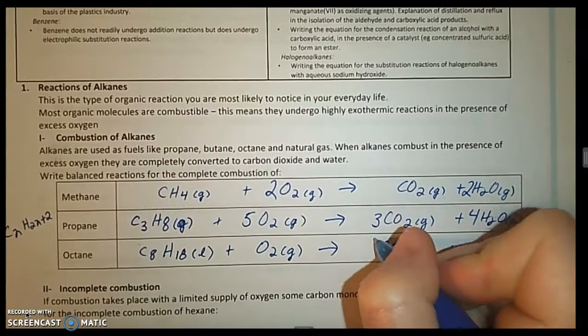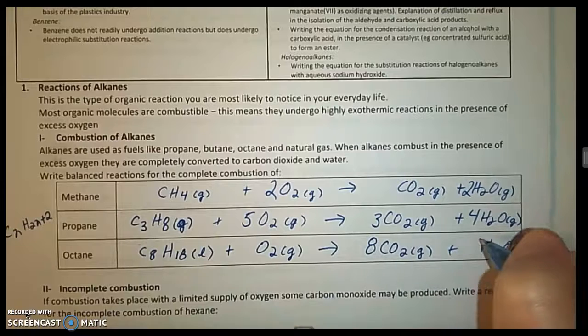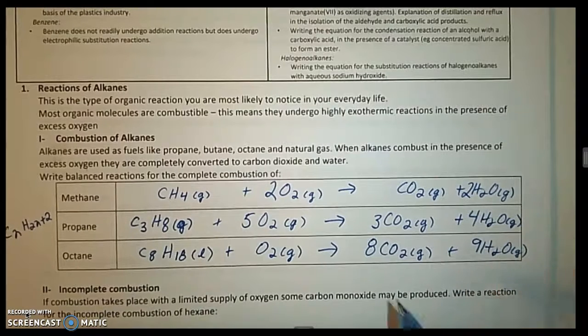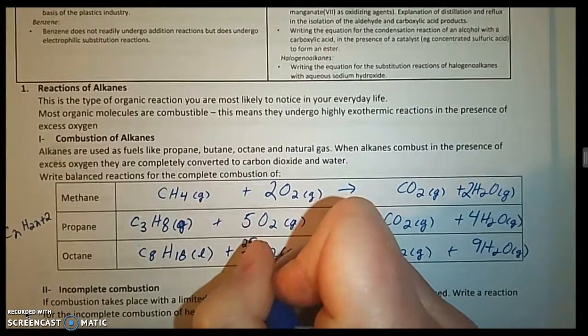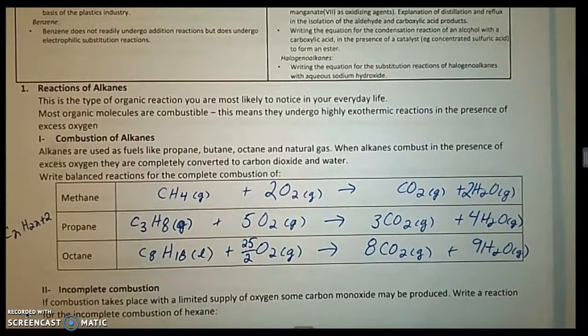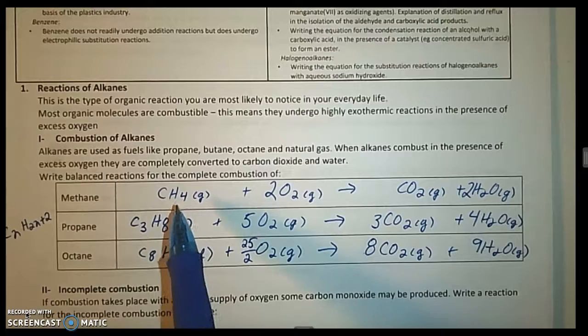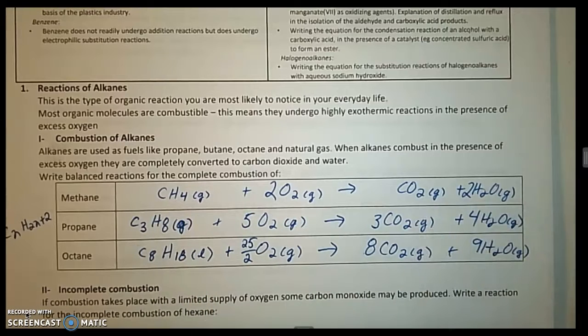Okay, and then balancing it out, I need 8 of these and I need 9 of these. So that gives me 16 plus 9 is 25. So I can balance this one with a fraction rather than having to go back and double every coefficient. Okay, combustion reactions. They release a lot of energy. In this case, we're looking at the combination of alkanes with oxygen to make carbon dioxide and water.